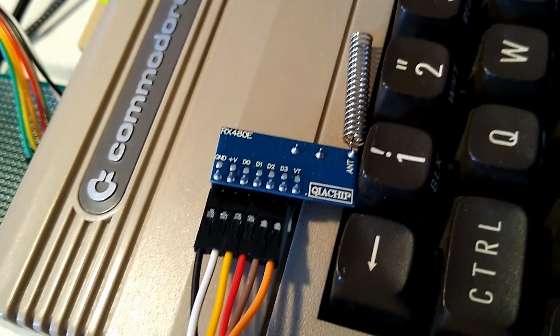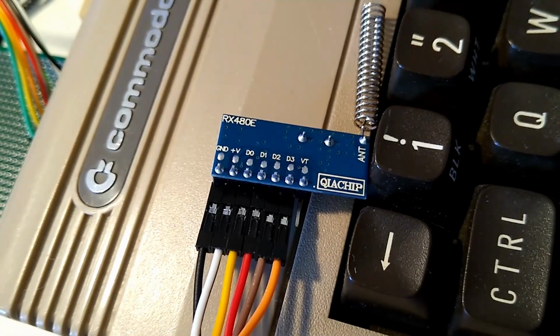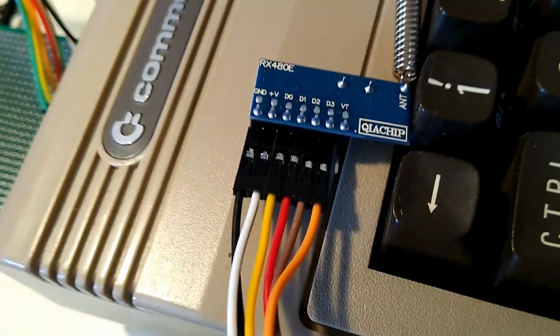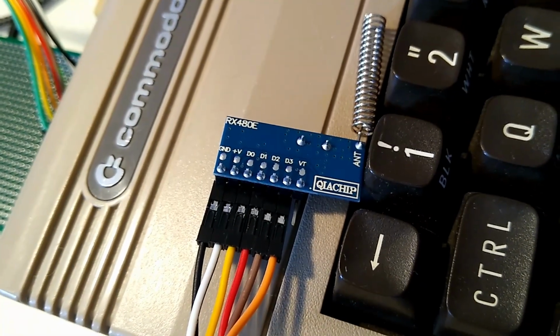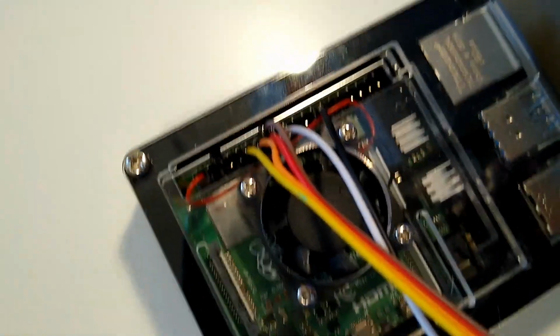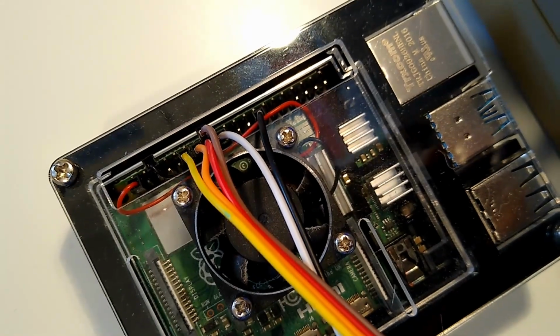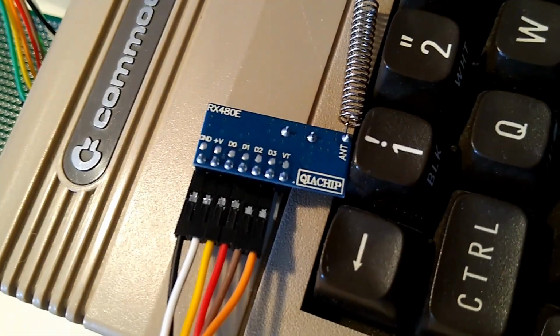So, and this is the receiver. So we have the power, of course, and the 4 data lines that we're going to check out using not relays, but of course you can use some relays to switch on and off some lights. But also, we're going to check these data lines using a Raspberry Pi 4 and a little Python program that we're going to see later.